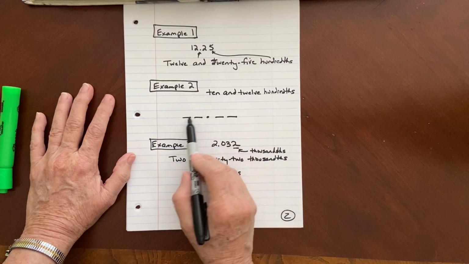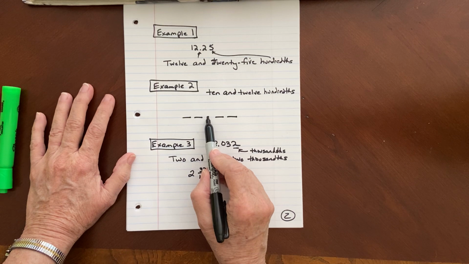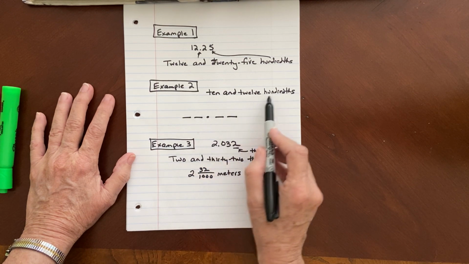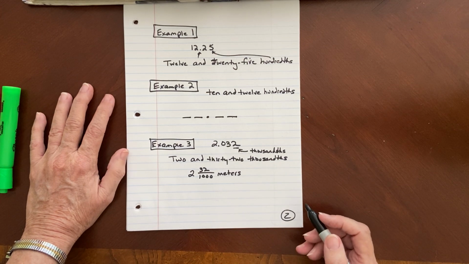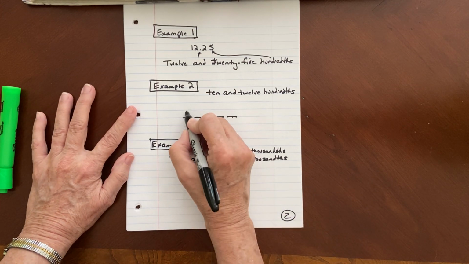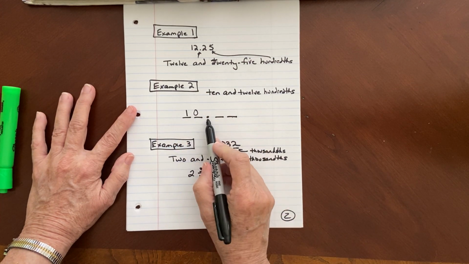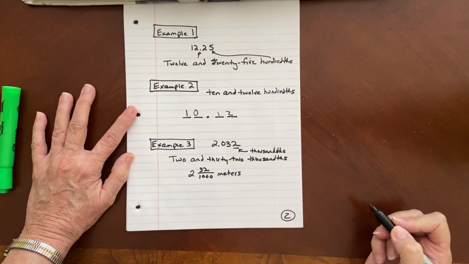So I know 10 is going to have 2 digits. I'm going to put my and then that's the hundredths place. So I'm going to have 2 numbers after my decimal. So 10 and 12 hundredths.